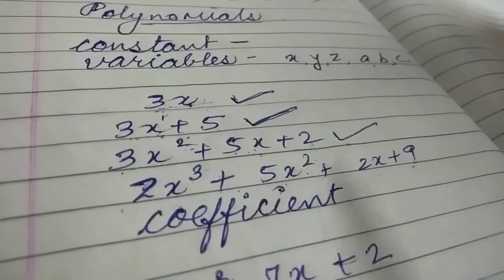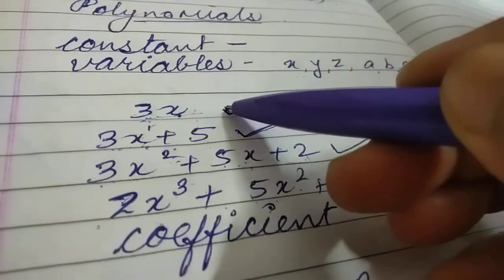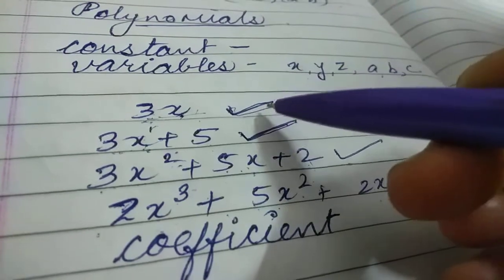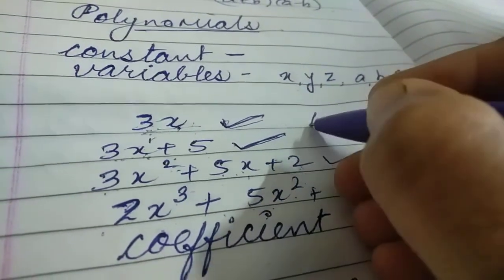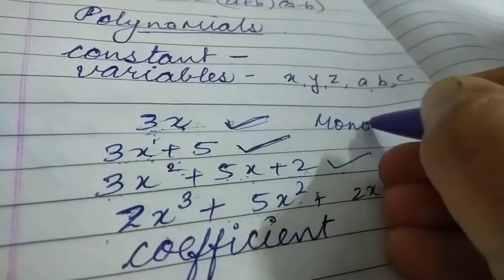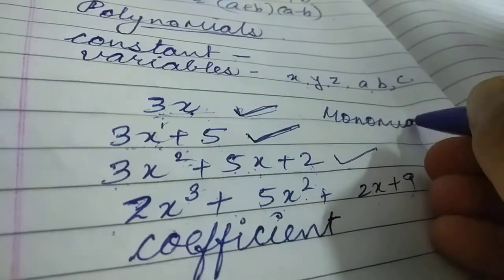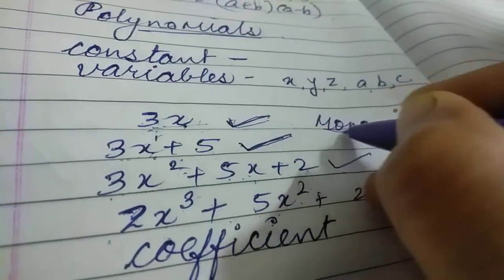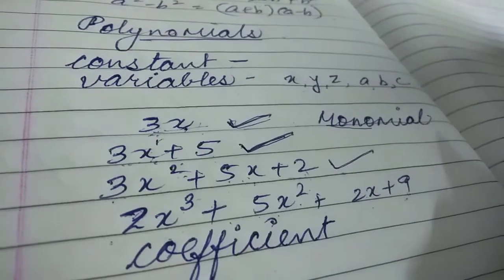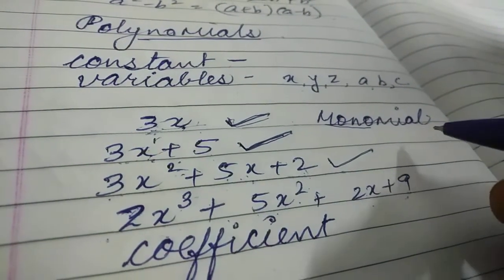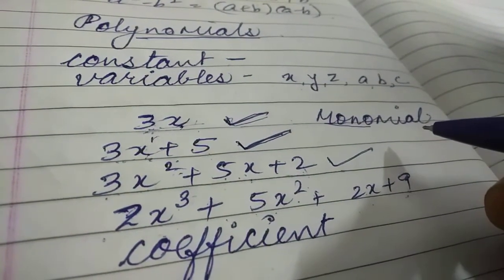Now here what we see, there is only one term. So this is called monomial. What is it called? Monomial. Mono means one. So monomial means having only one term.